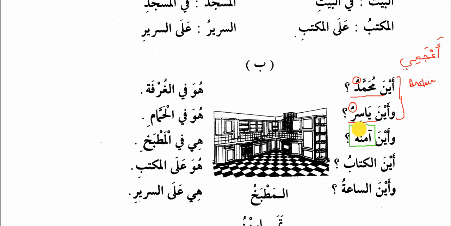Now one may see there is only one single haraka, that is the dhamma. And aina, the questioning tool, is also used for feminine. These are very important points I'm giving you. Please make a note of it. Aina can be used for feminine also. And what about the feminine name? It is having a single dhamma. So one may say that this is also a foreign name.